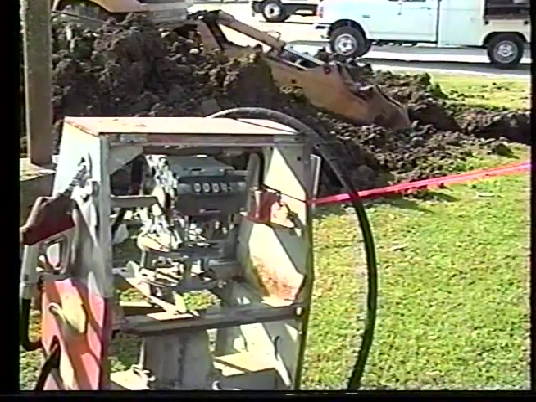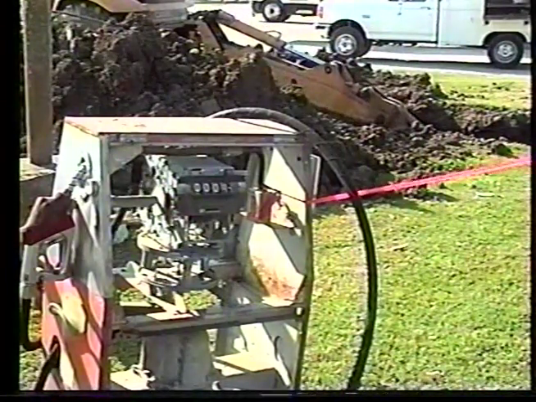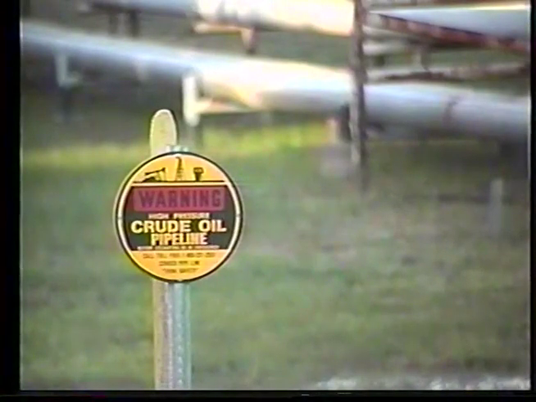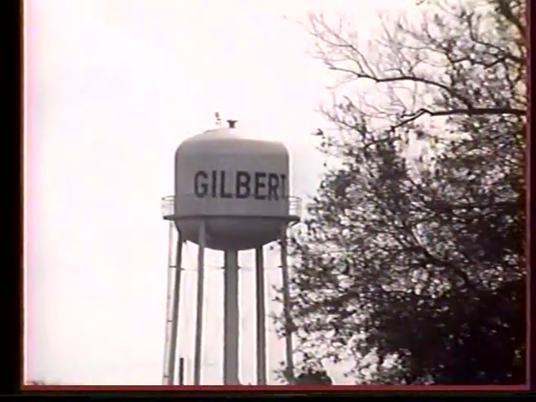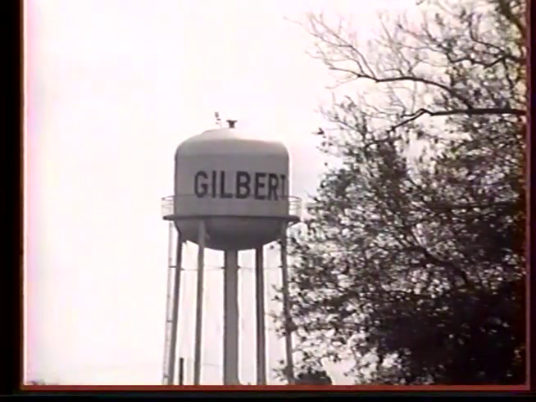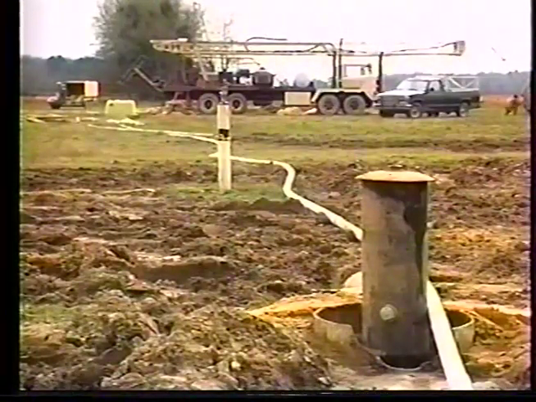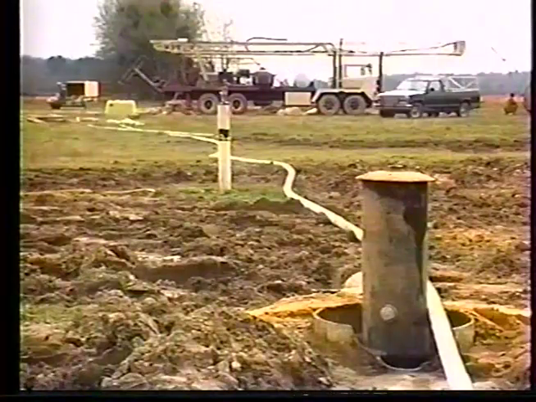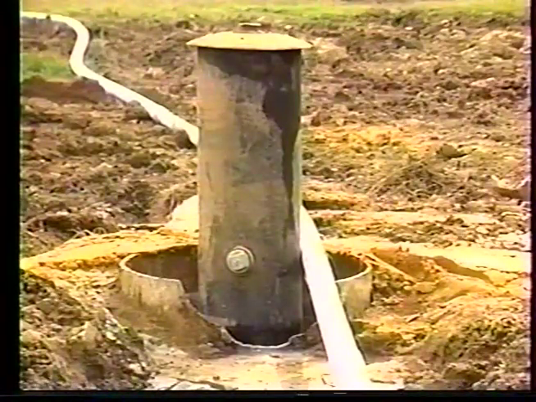As mentioned earlier, leaky underground storage tanks and pipelines are also sources of groundwater contamination. The village of Gilbert, Louisiana was recently a victim of underground storage tank contamination. The entire town's water supply was shut down by DEQ until new wells were drilled.